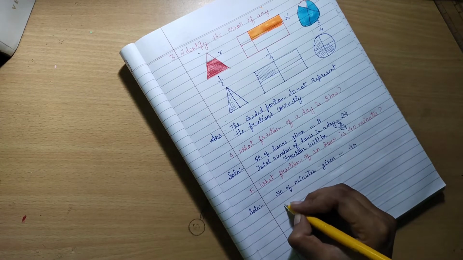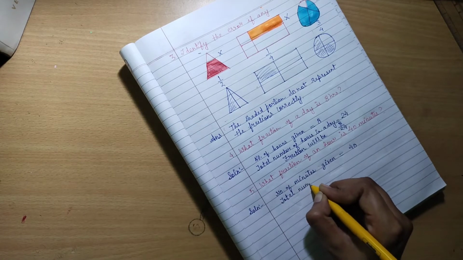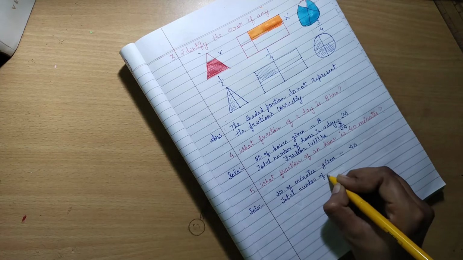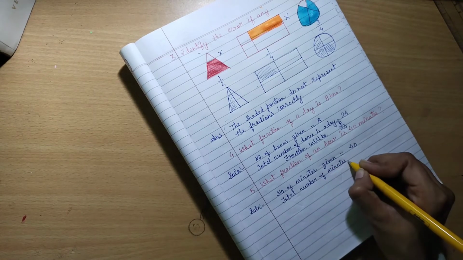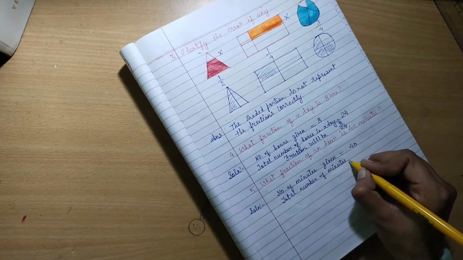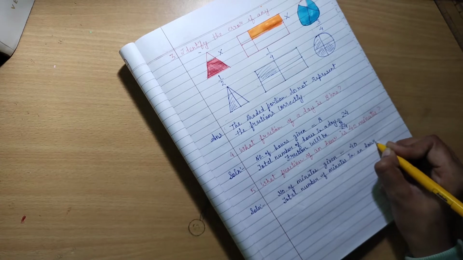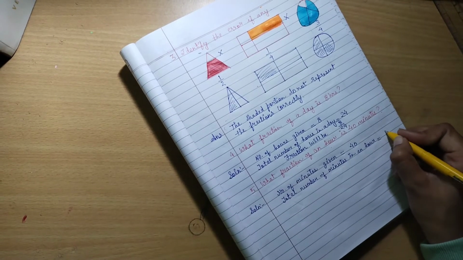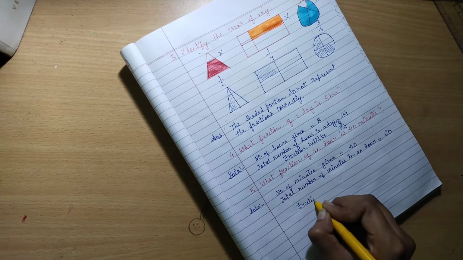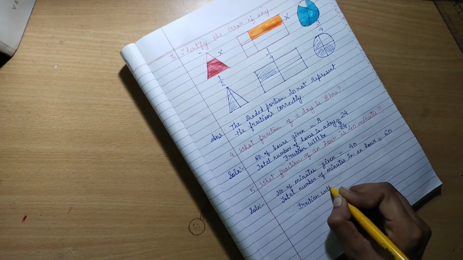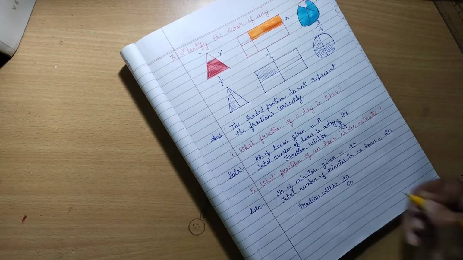Then we will write total number of minutes in an hour. How many are there? 60. So fraction will be 40 by 60.